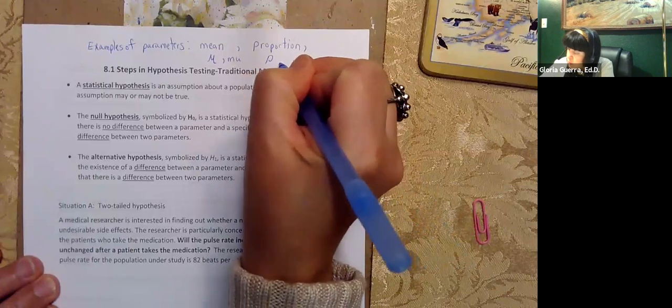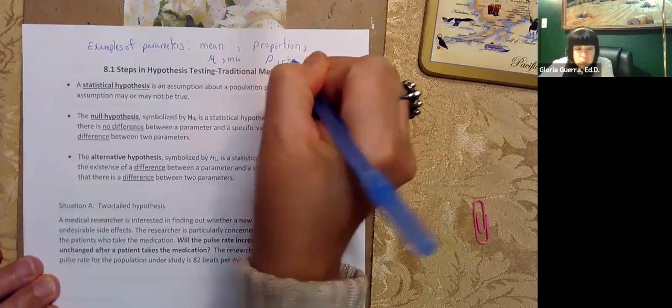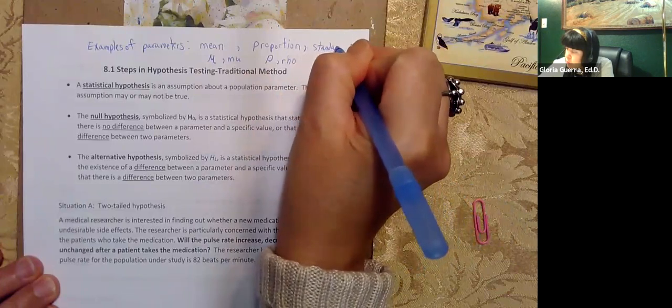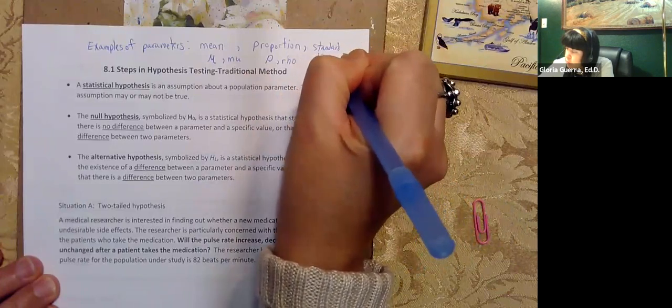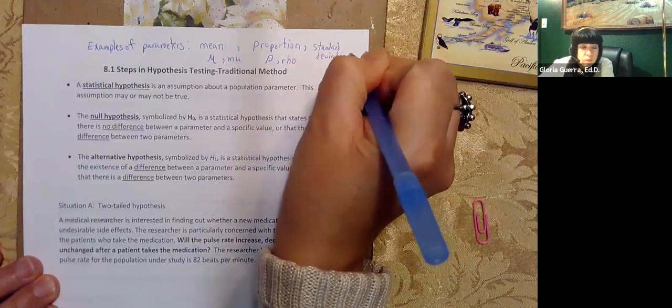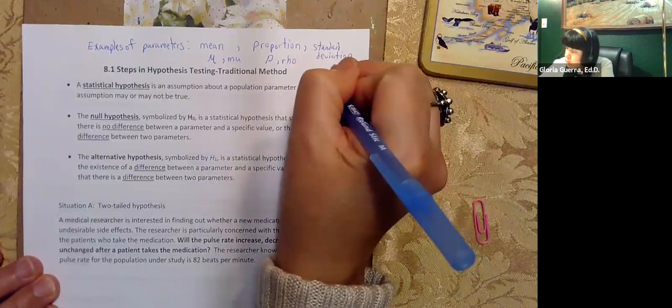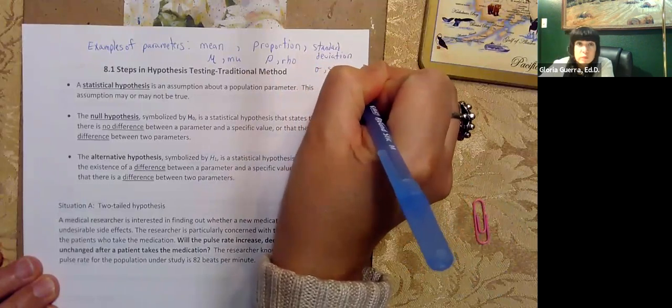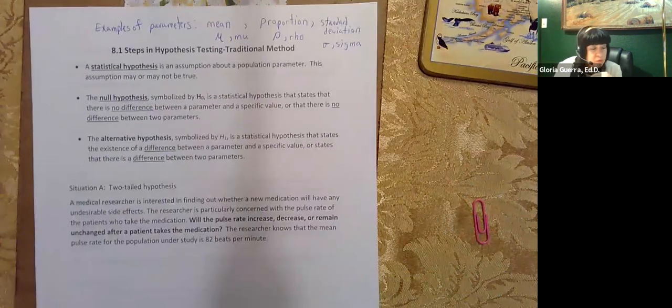It's rho. Or another parameter would be the standard deviation, and that uses sigma.